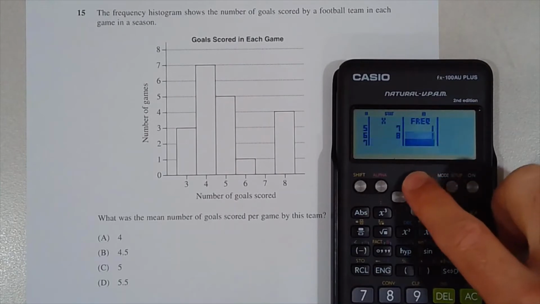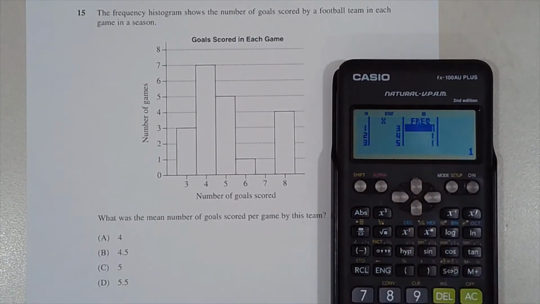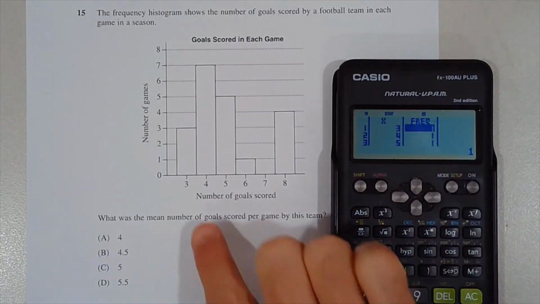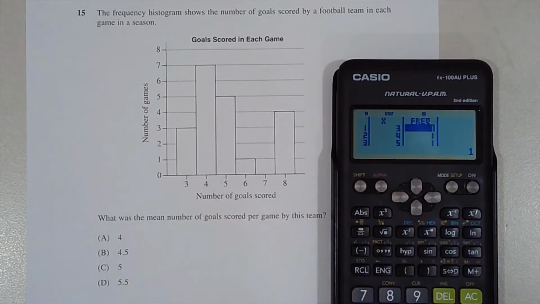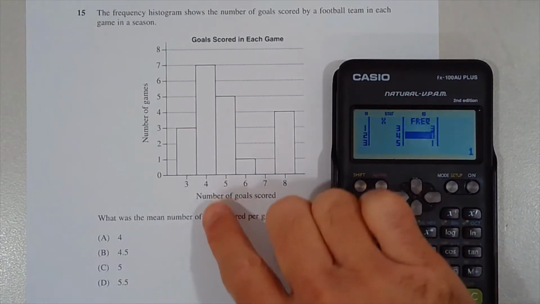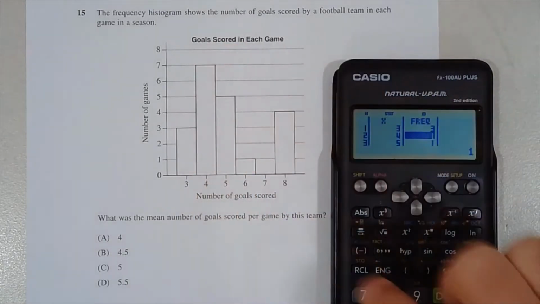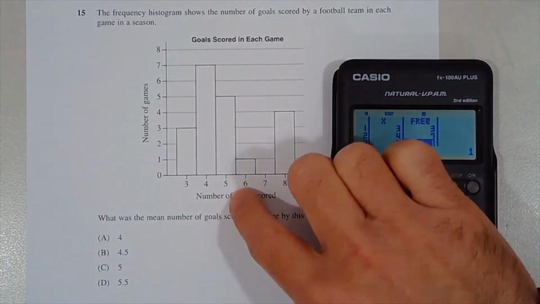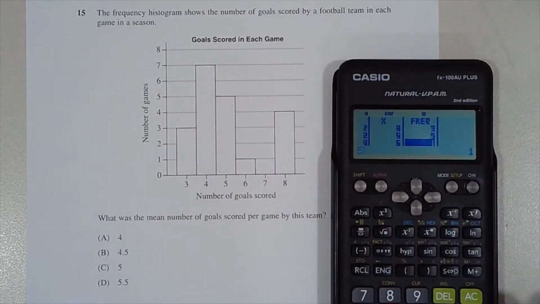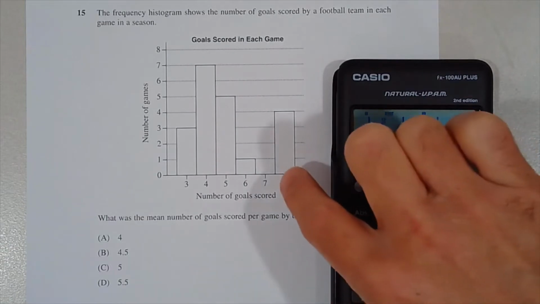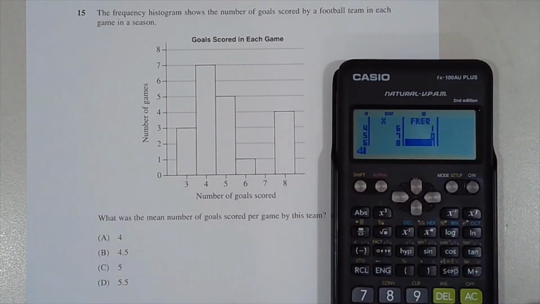So scroll across to the frequency column, and the number of games where 3 goals were scored was 3 games. 4 goals scored, there were 7 games. 5 goals scored, there were 5 games. 6 goals scored, there was 1 game. 7 goals scored, no games. And 8 goals scored, there were 4 games.